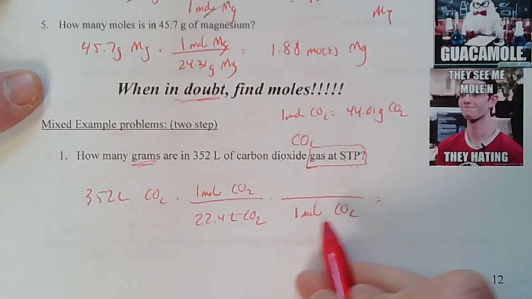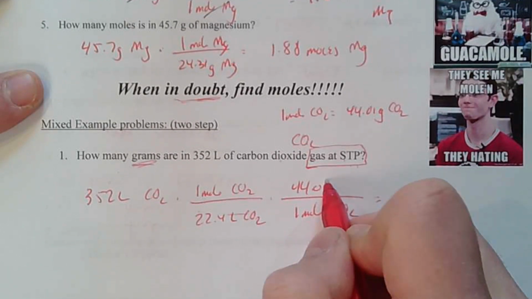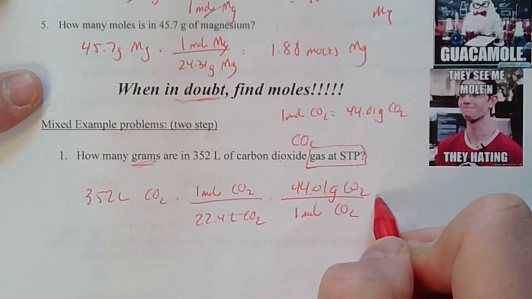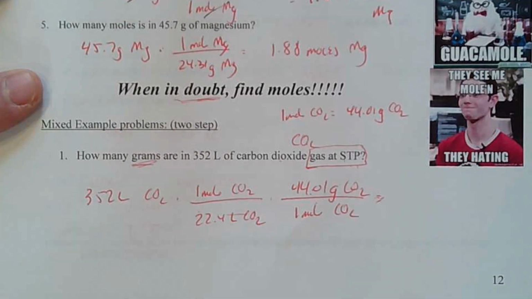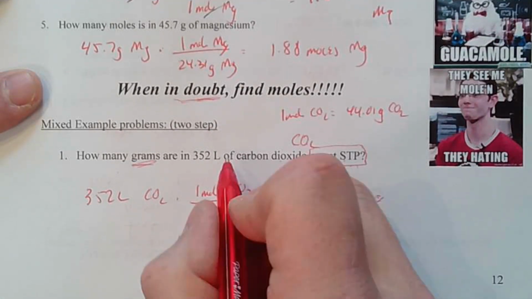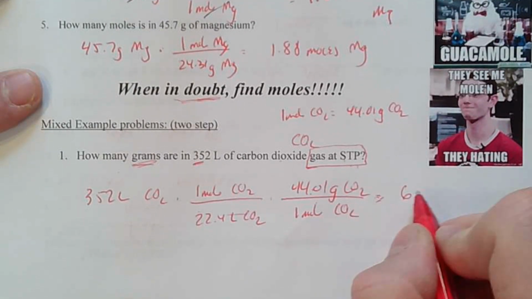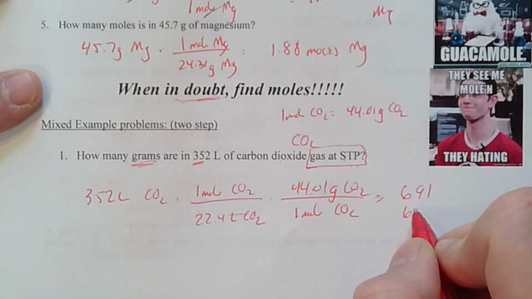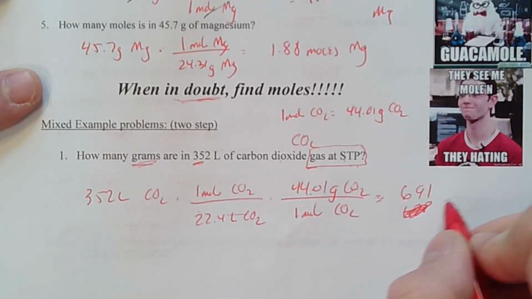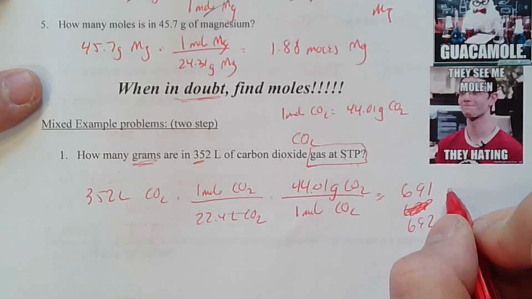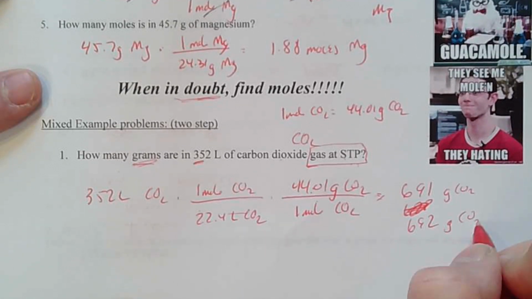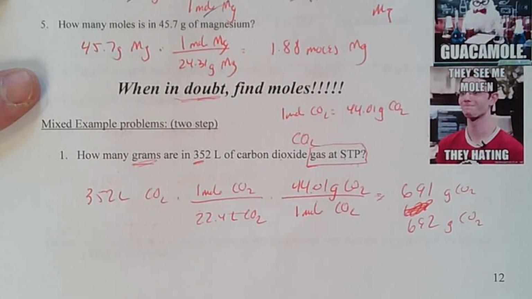The mole we already know goes down here. That means the 44.01 grams of CO2 has to go up here. And then I can just put that into my calculator. 352 divided by the 22.4 times the 44.01. And to 3 significant figures, I get roughly 691 or 692 grams of CO2. Remember, there can be a range of acceptable answers.